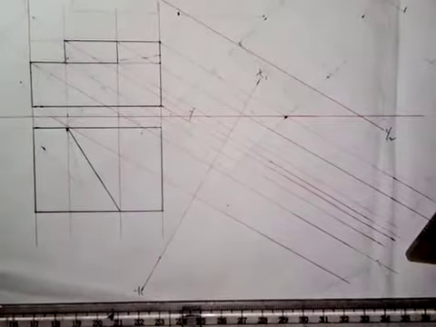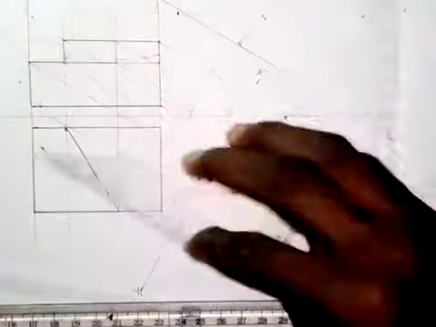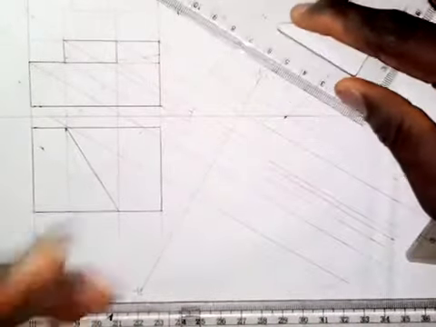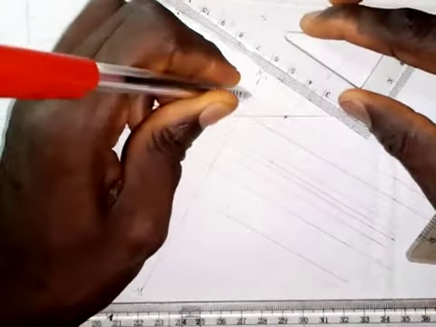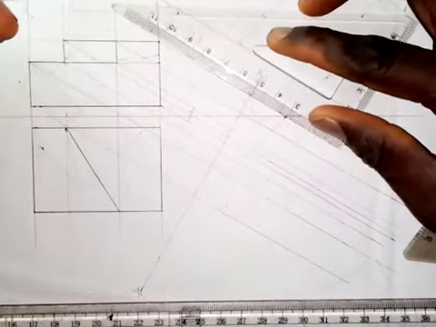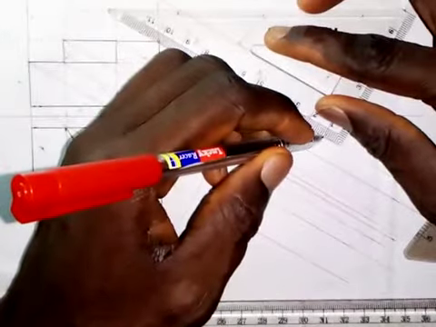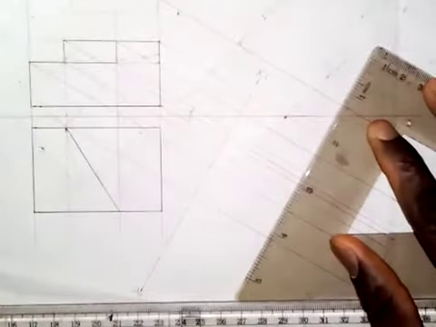So having drawn the lines, the next thing that we need to do is to take the distance. I think this is 40 millimeters, so this is 40. So we put it at this point here on plane x1 y1, and I will take a measurement of 40 millimeters. So from here to here, this is 40 millimeters.